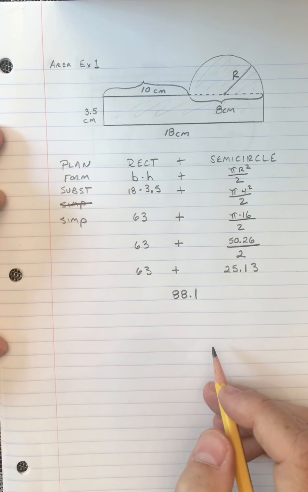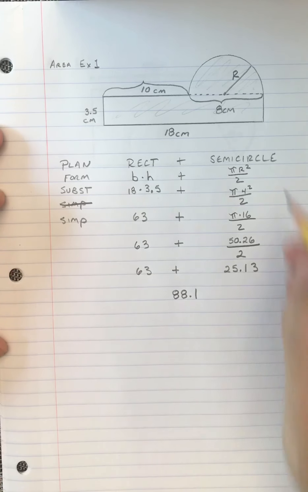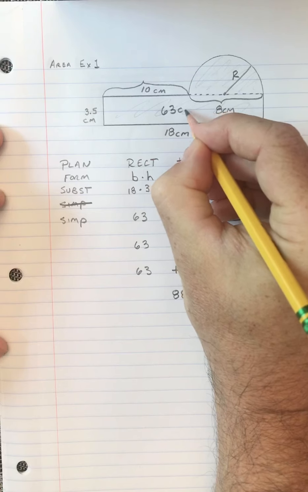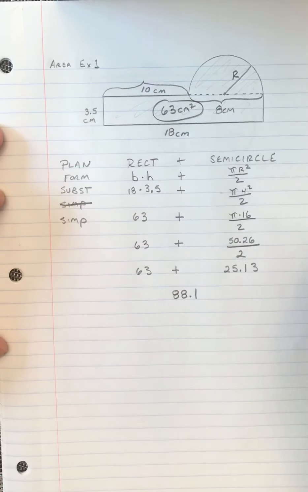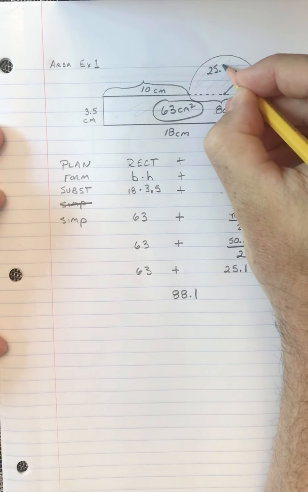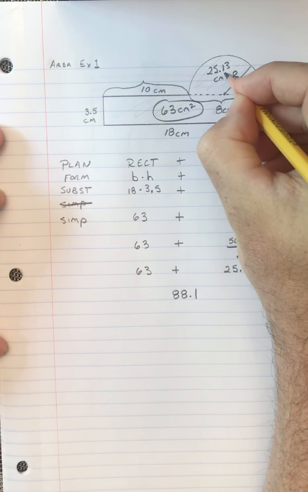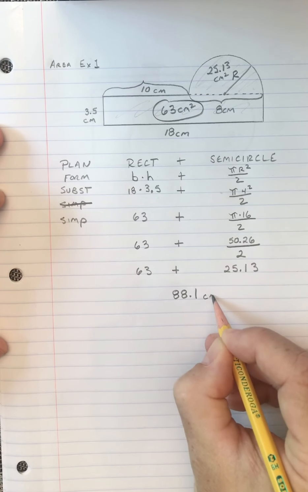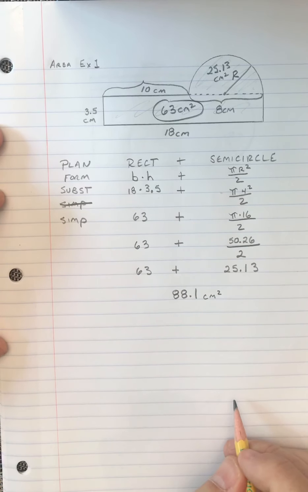Okay, so you have these two separate areas. The rectangle is 63 square centimeters, and the semicircle is 25.13 square centimeters. And when added together, I get 88.1 square centimeters. And again, we're using square centimeters because this is an area.